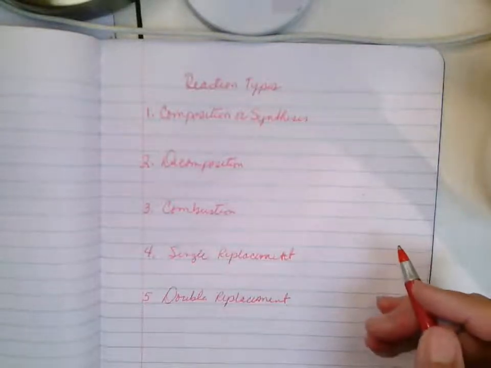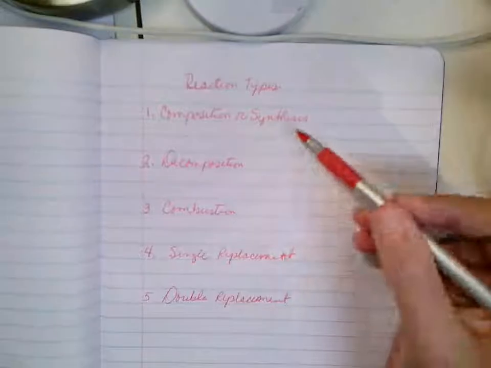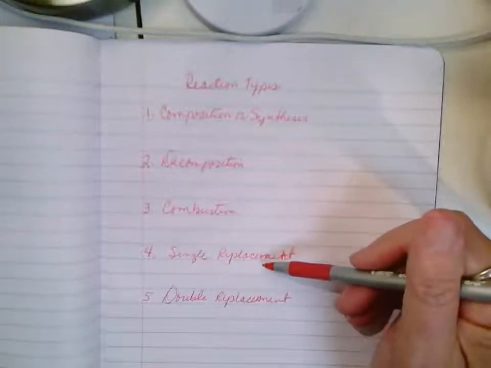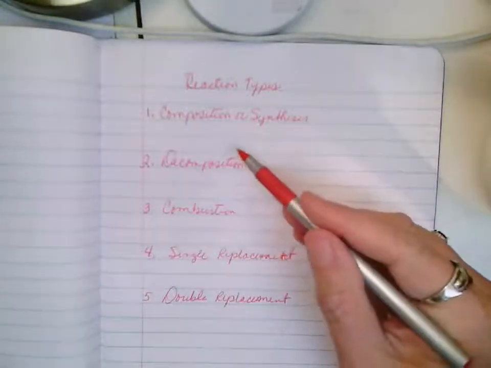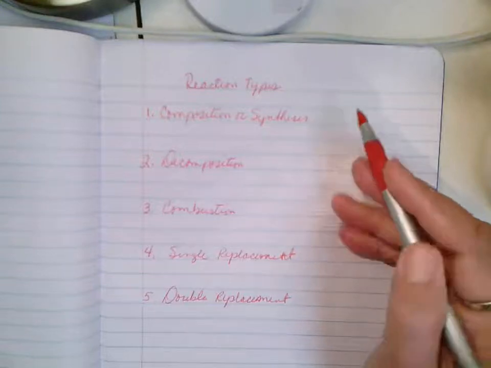Okay, let's talk about reaction types. So we have 5 different reaction types and they each have a general form. So I'll give you the general form and then I will give you an example of each.